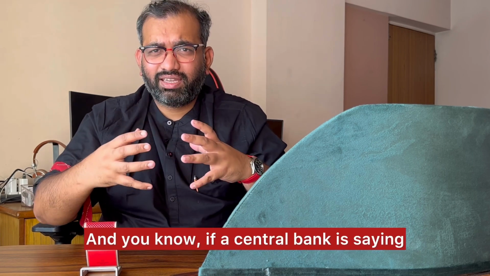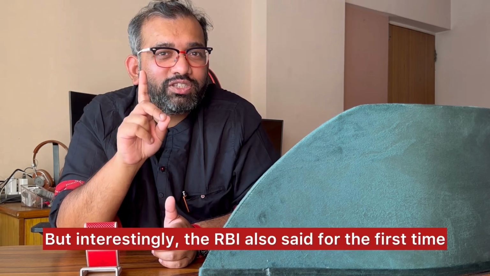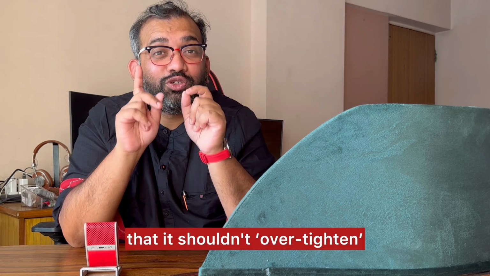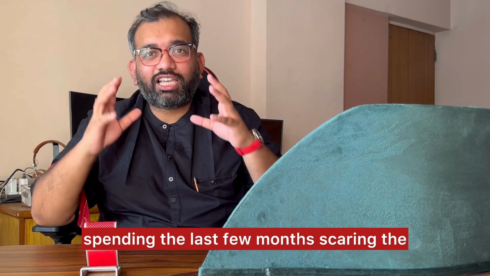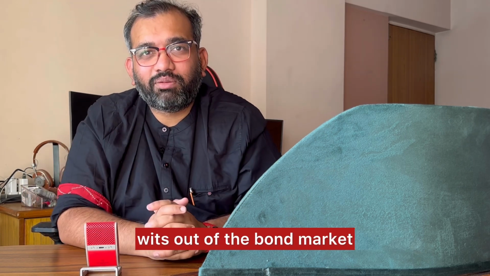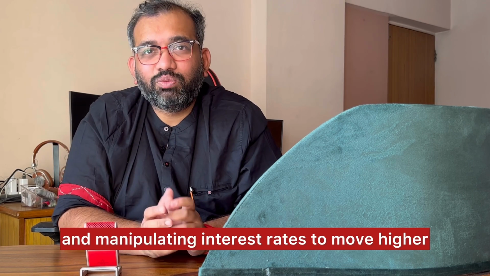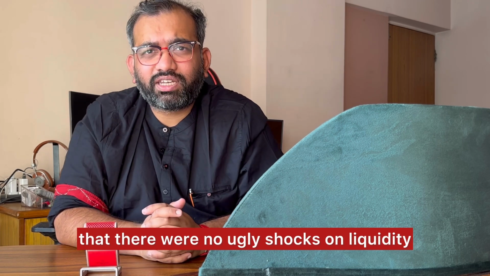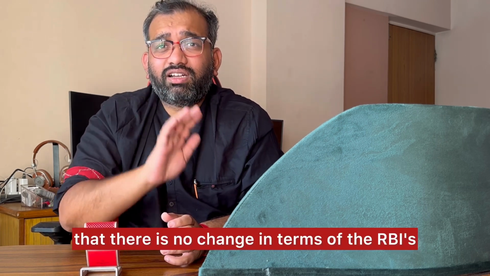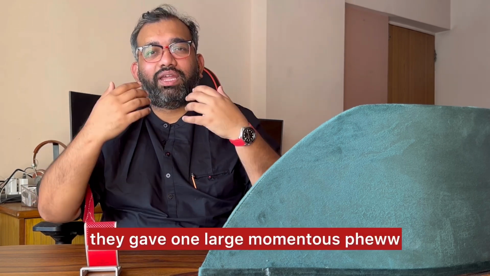And if a central bank is saying that it sees growth very strong, it means that there's actually no need to reduce interest rates to rescue growth. But interestingly, the RBI also said for the first time that it shouldn't over tighten, which is a curious sentence to slip in after spending the last few months scaring the wits out of the bond market and manipulating interest rates to move higher. And so when markets realized that there were no ugly shocks on liquidity, that there's no change in terms of the RBI's interest rate messaging, they gave one large momentous phew.